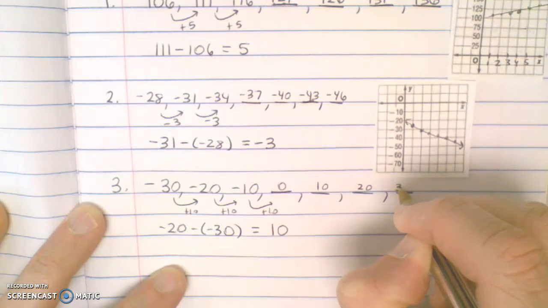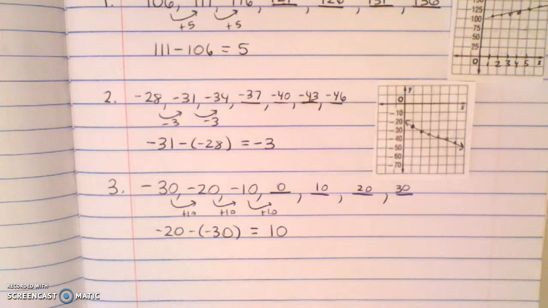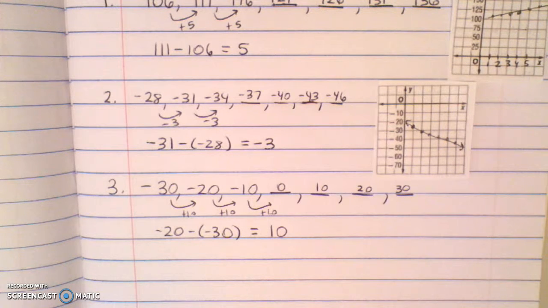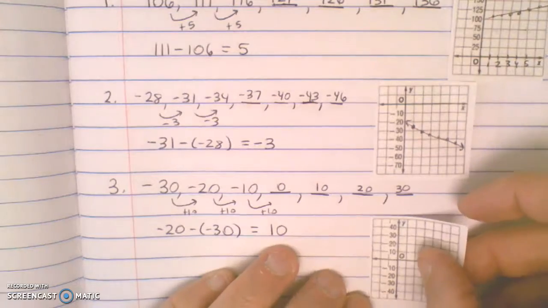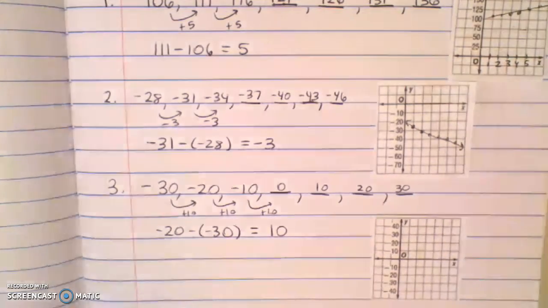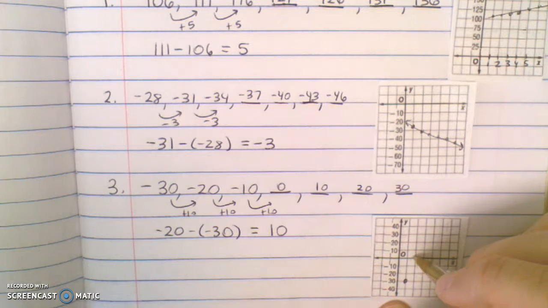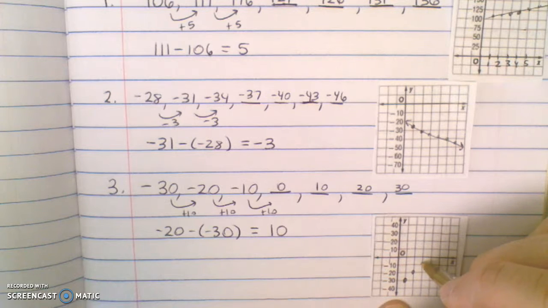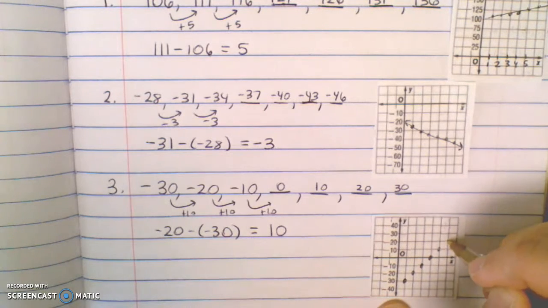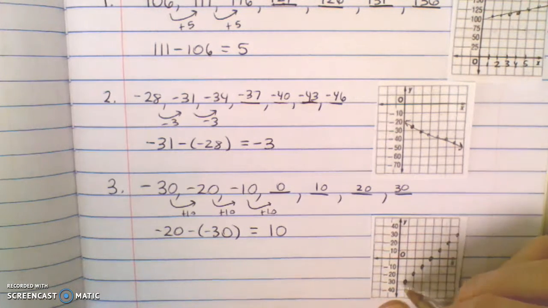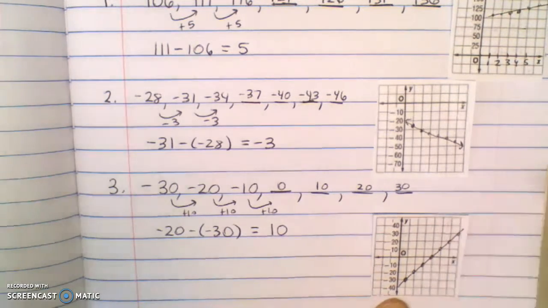And so now I can figure out the next 4 numbers in the pattern by adding 10 each time. And we can graph this one as well. So my first term there was negative 30, so (1, negative 30), (2, negative 20), (3, negative 10), 4 was at 0, 5 was at 10, 6 was at 20, 7 was at 30. So this one we get a really nice straight line because we didn't have to estimate.